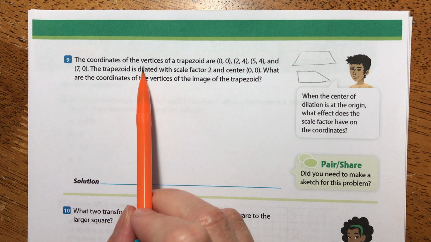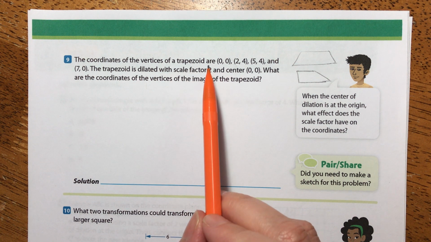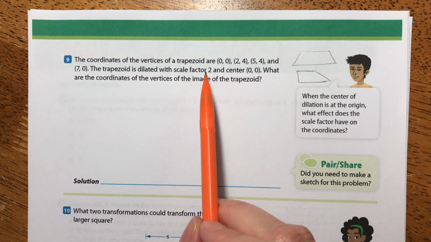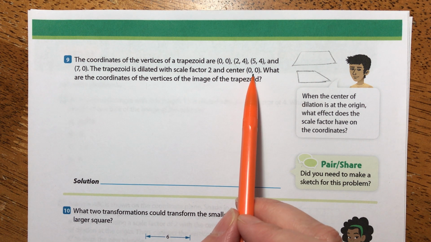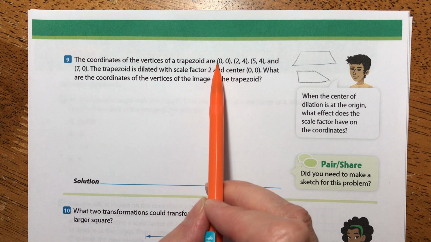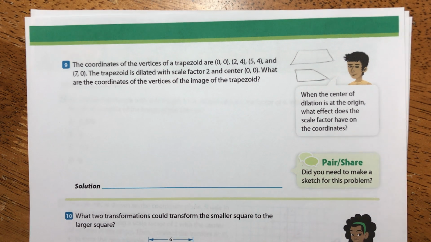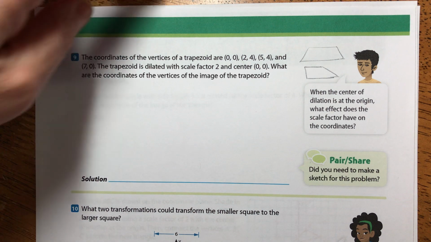The trapezoid is dilated with a scale factor of 2. So if a scale factor is 2, that's greater than 1. So this is going to get larger. The center is still 0, 0. So that means when we multiply, those numbers don't change. What are the coordinates of the vertices of the image of the trapezoid?